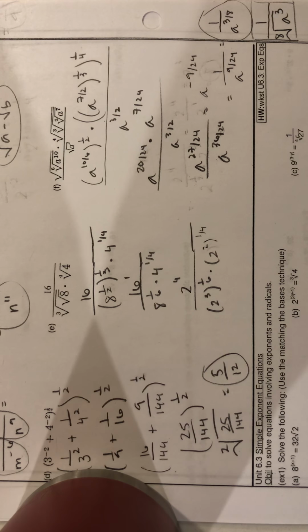Your choice. All right, our next video is going to go over the last 3 problems on page 9, simple exponent equations.